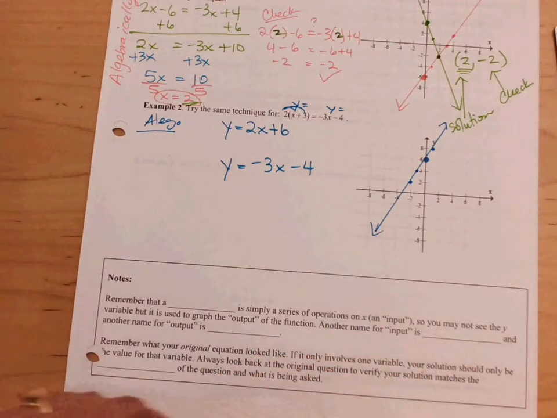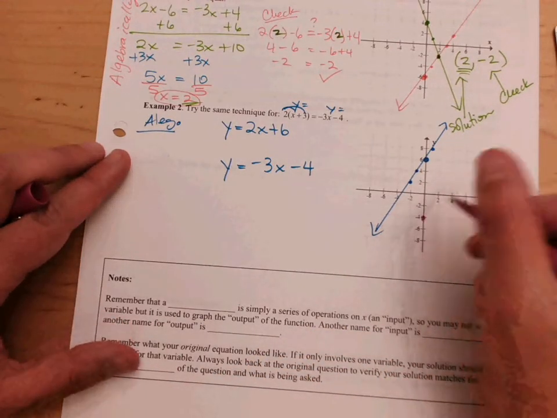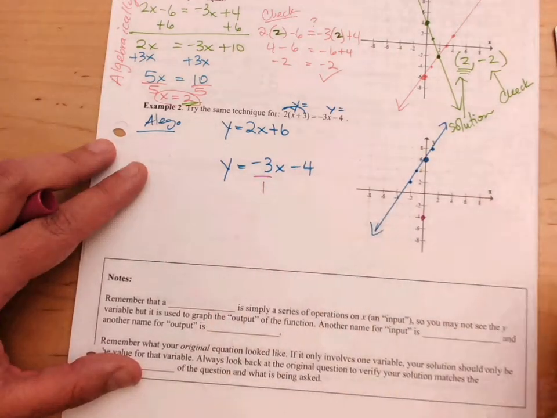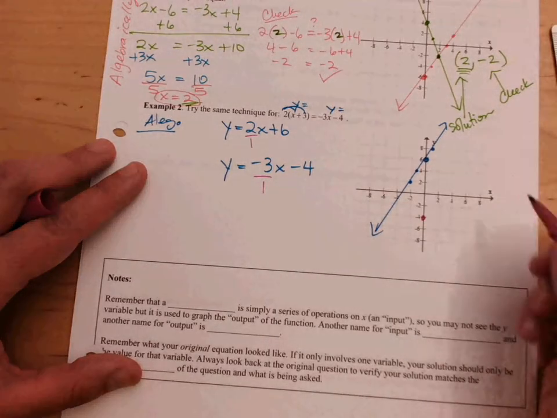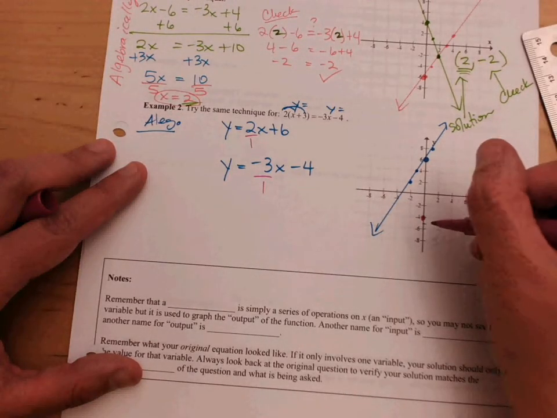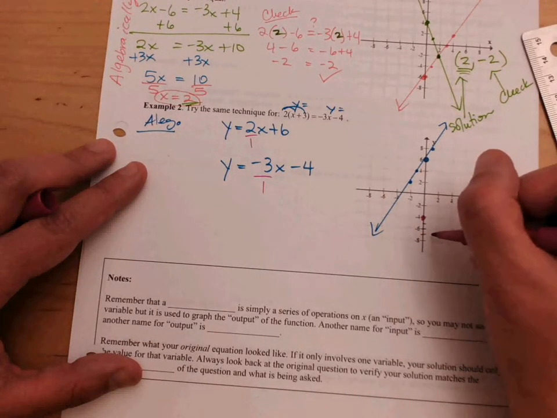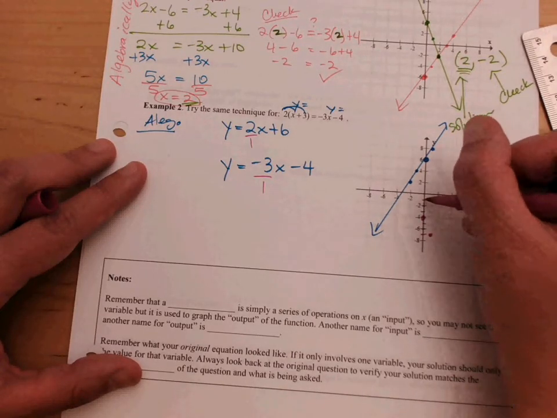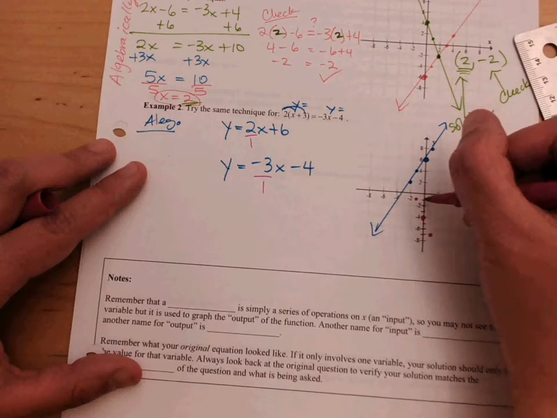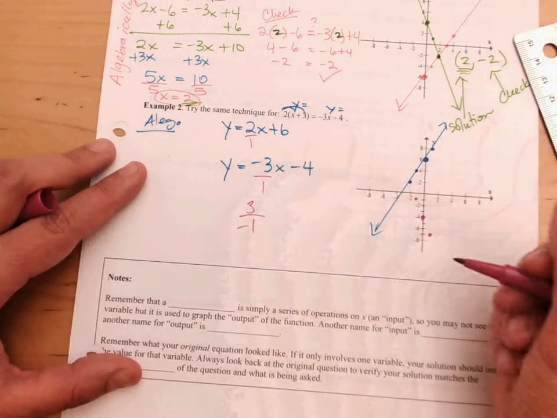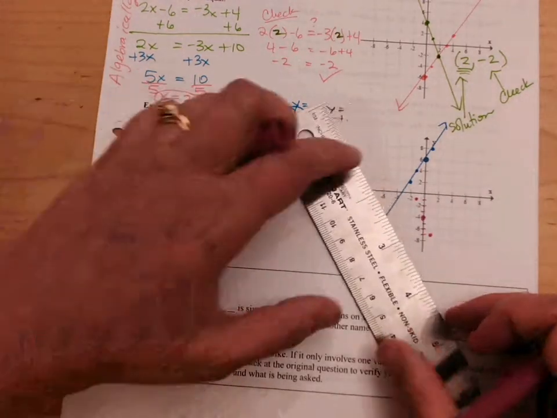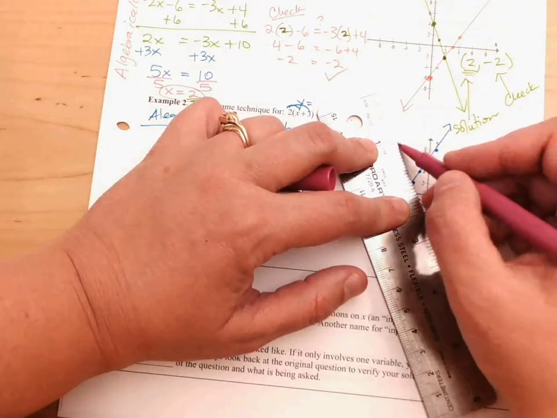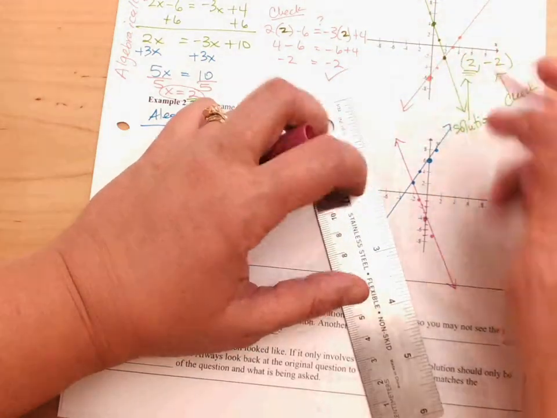Now I want to graph the other line. I start out with y-intercept negative 4. I'm going to use a negative 3 over 1, right? Rise over run. Negative 3, I go down 1, 2, 3 over 1. Or I go up 1, 2, 3, backwards 1. If I go up positive 3 over negative 1, that's the same thing as a negative 3. So I connect my points here, and I want to know where they meet.